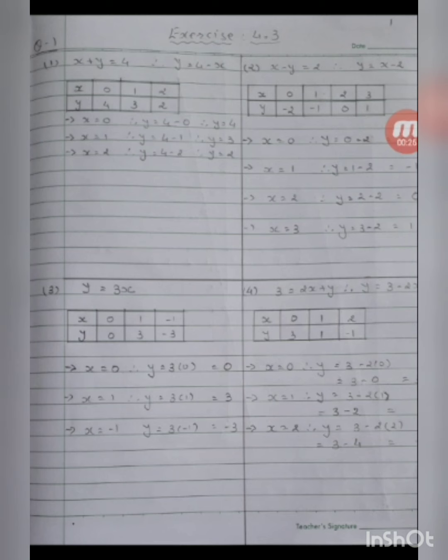Now question number 1. First I read question number 1 from the textbook, so take out the textbook. Question number 1: Draw the graph of each of the following linear equations in two variables. Here 4 equations are given. First of all you take out the solutions of these 4 equations and then you draw the graph. You can draw these 4 equations on one page.